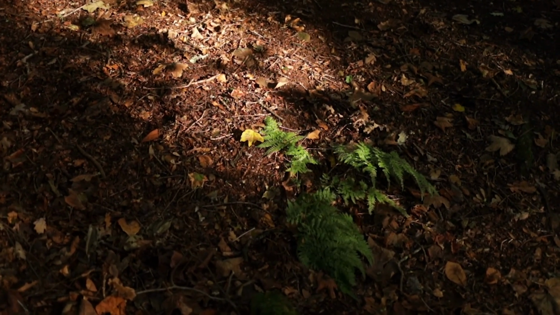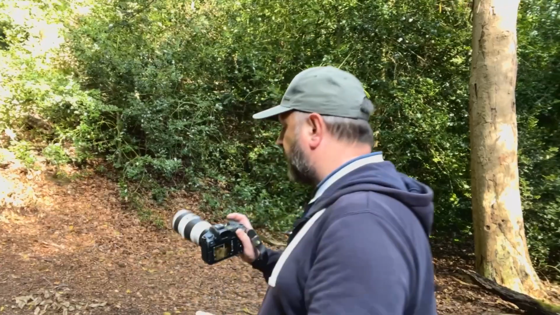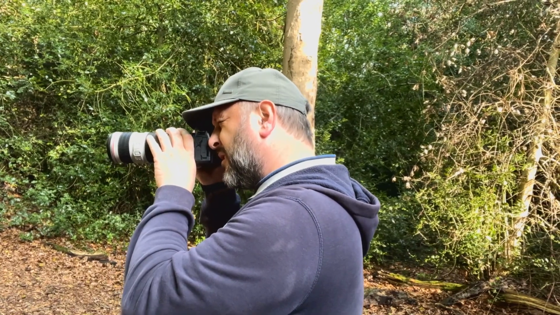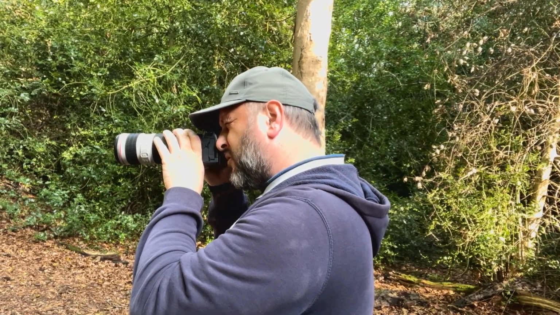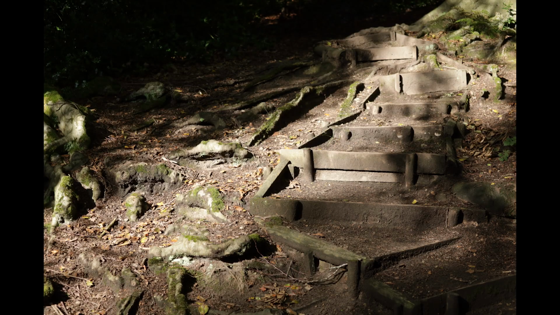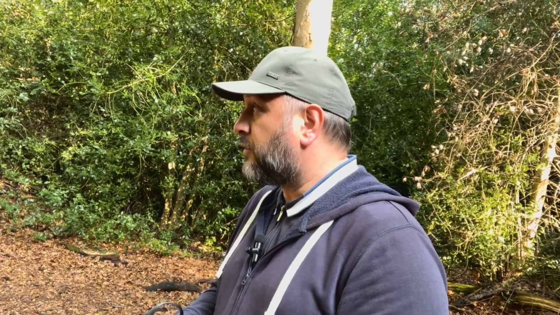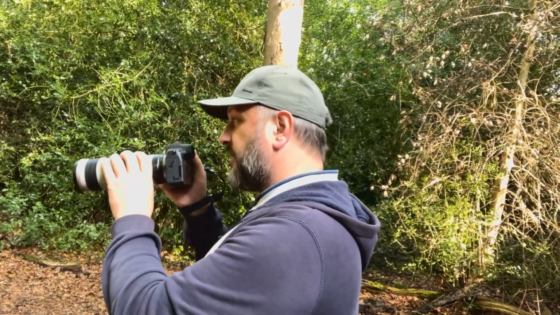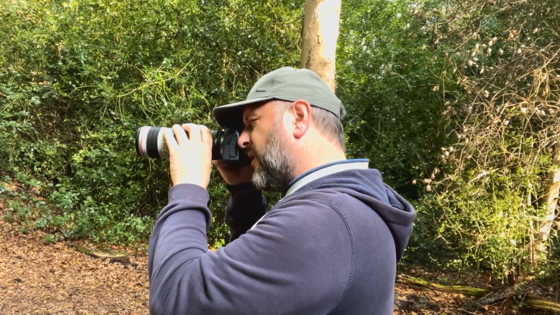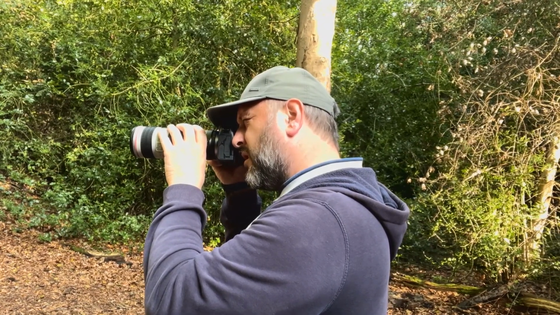I want to show you what auto white balance is going to do to that. Let's just take a couple of shots. I'm going to shoot in JPEG so you can see exactly what's coming out of camera as the camera perceives it. This first shot that I'm going to take, I'm going to pop into auto white balance and just set my exposure. What I'm going to do now is just quickly move across to where I think the white balance should be. I'm going to set it manually, and that's going to give me a Kelvin temperature of 6,600.